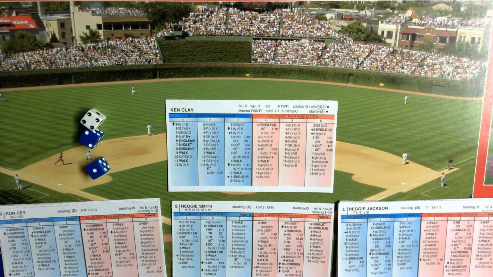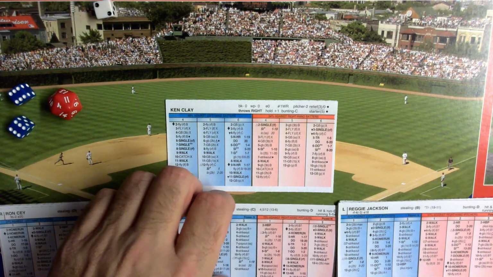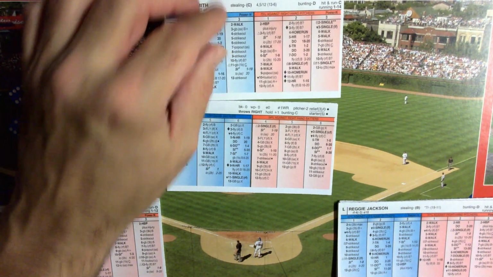So that ball's hit to Jackson. Jackson has a 4 and an 18. Fielding rating of 4, error rating of 18. And this is not going to be good. So a 4 on a 4 is a DO2, so possible 2-bagger here. And a 14 on the 18 is a blank. That's going to be a double. So Smith has a 2-out double.